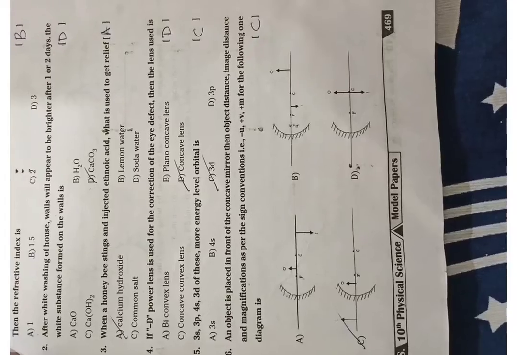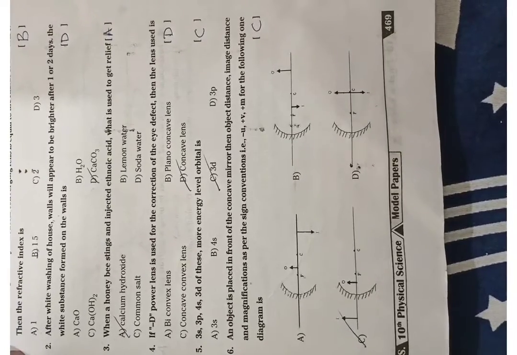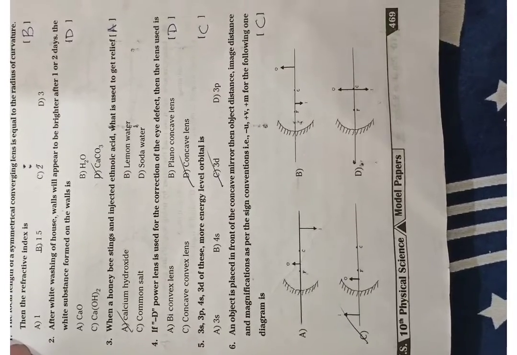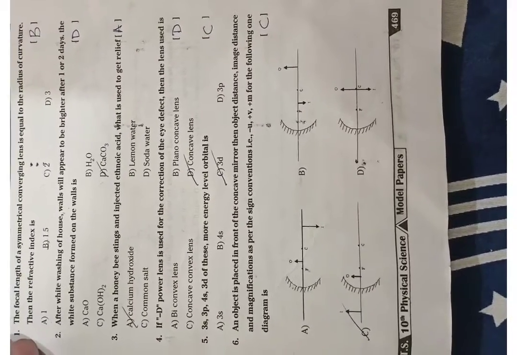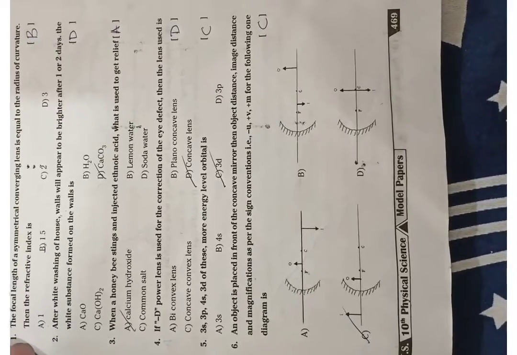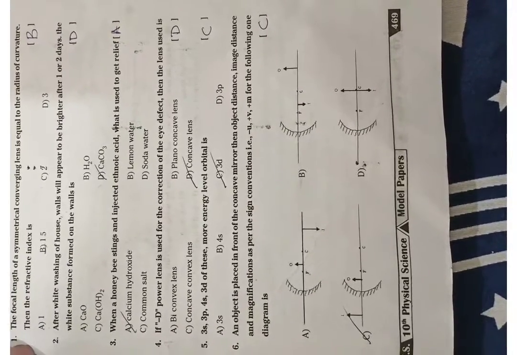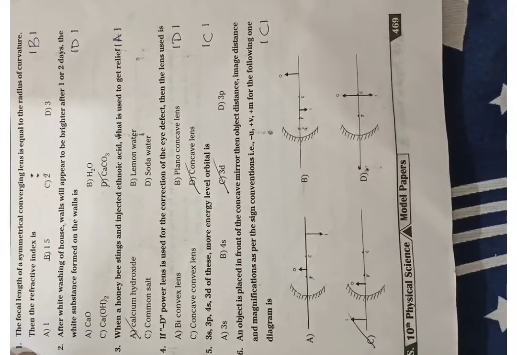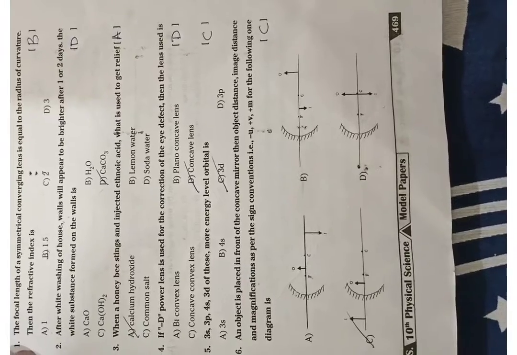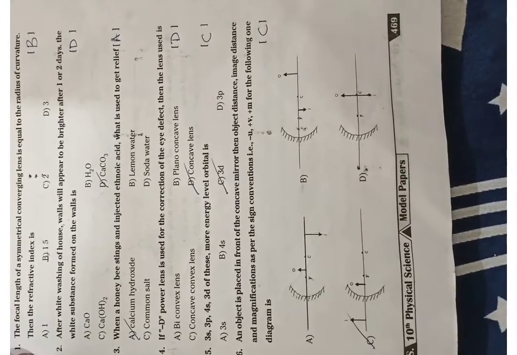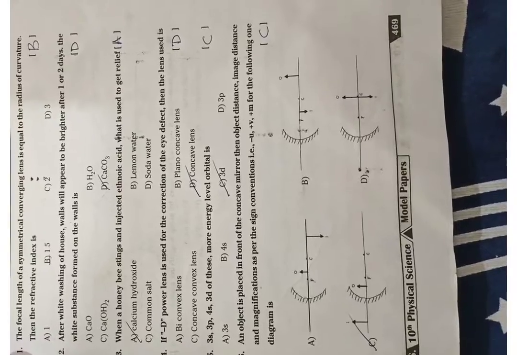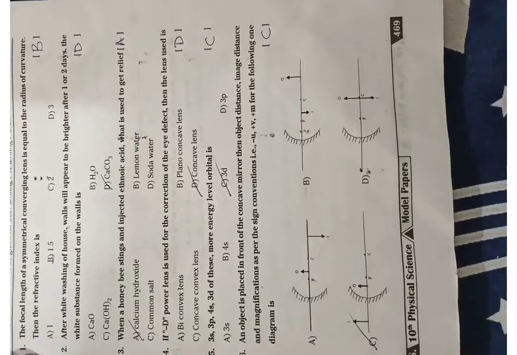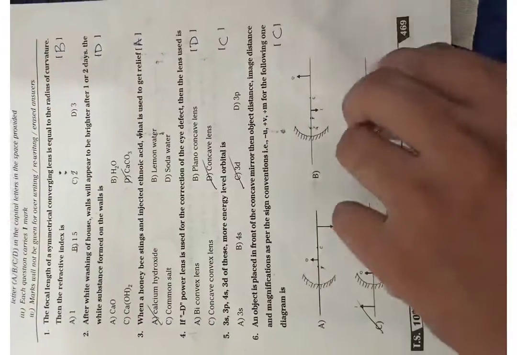If you read the statement, he is saying a concave mirror, where object distance is negative and image distance and magnification are positive. So definitely the object has to be between pole and focus. You can see option C. Here the object is between pole and focus. That is why the image is magnified and it is a virtual image. So option C is the correct answer.